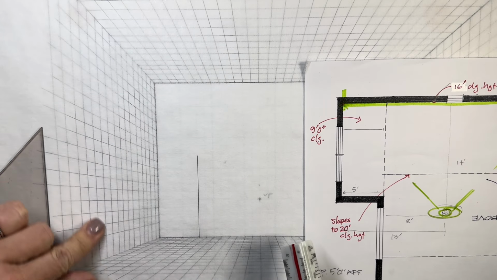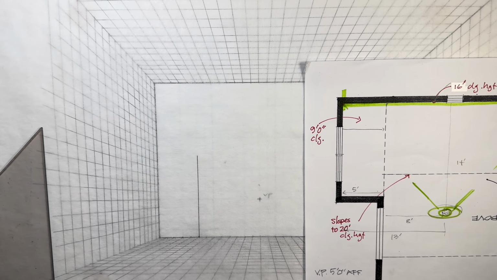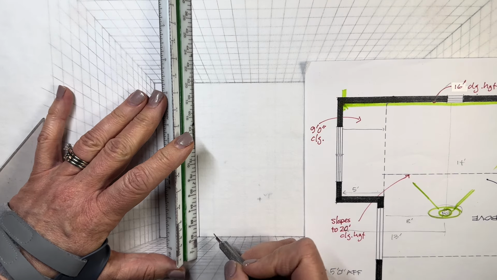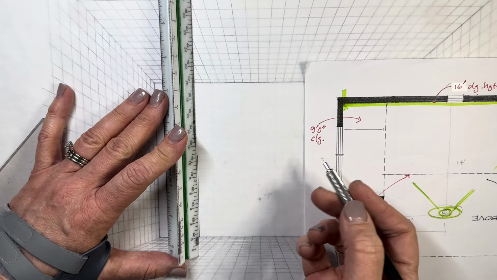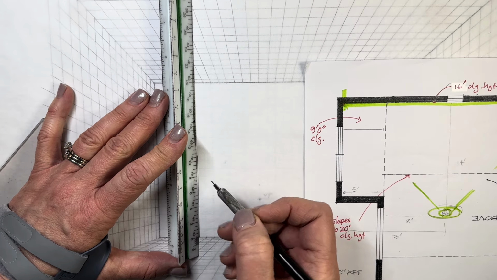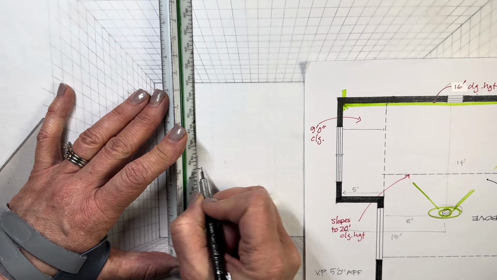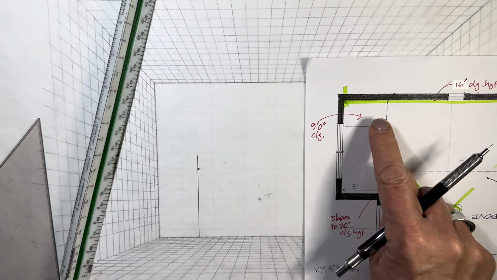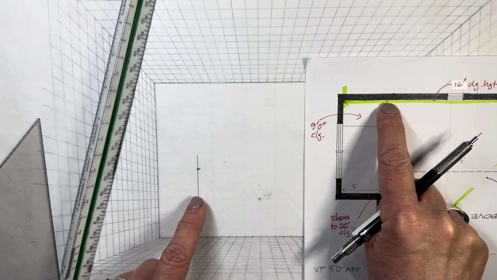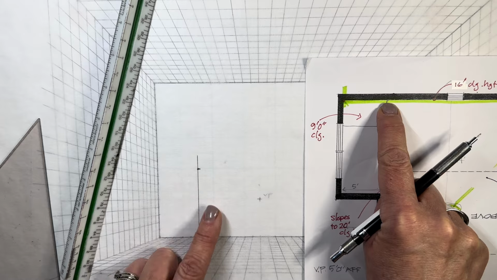Once I come out here, I can only count my boxes, and that's the whole point of doing the rest of that work. So at this point, I'm going to make my life easy. Instead of trying to count boxes, or getting mixed up on what lines, I'm just going to go ahead and mark it out at 9 feet. Okay, so I'm establishing this corner here that's 9 feet off the ground.